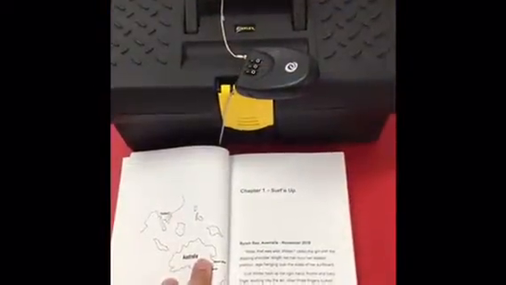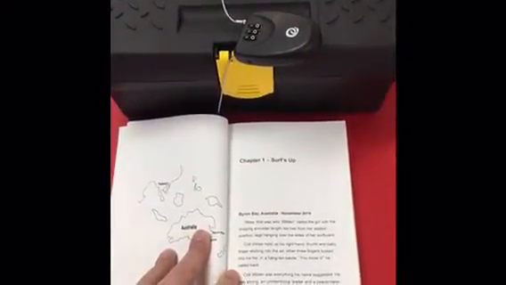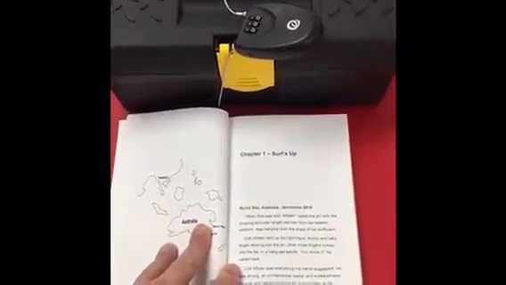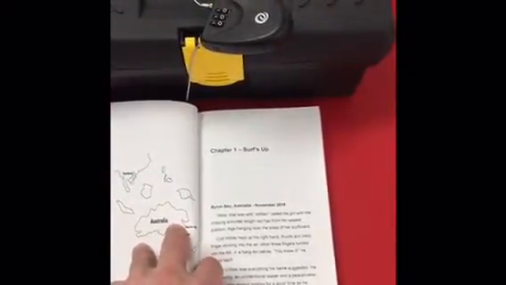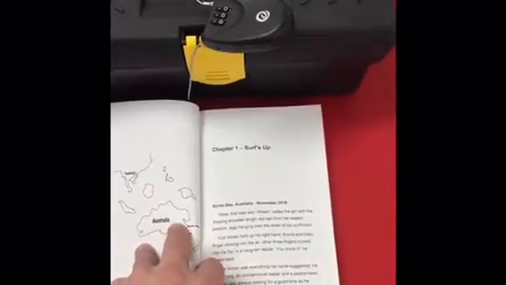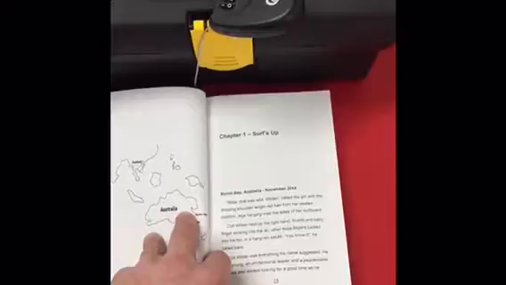There's the small box with the 3-digit coded lock. And there's the first chapter of the story. That is Surf's Up. That's the chapter that they're going to look through. The clue actually happens right at the very end of the chapter, so the students will have to read through the entire thing. It's only a couple pages, so it shouldn't take them very long.